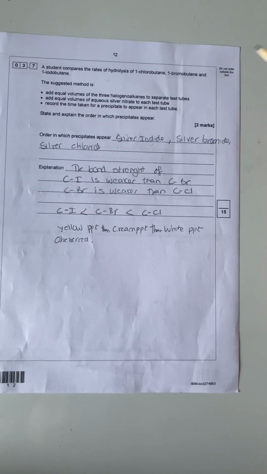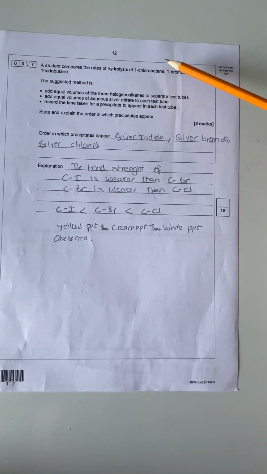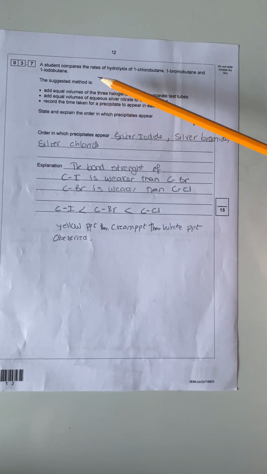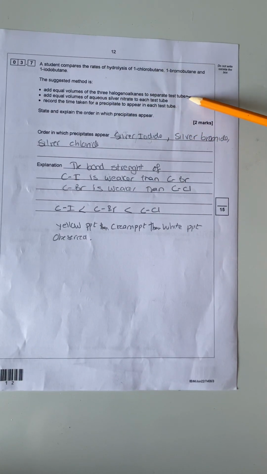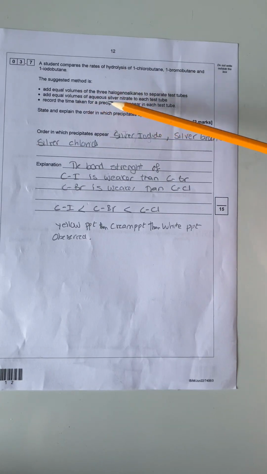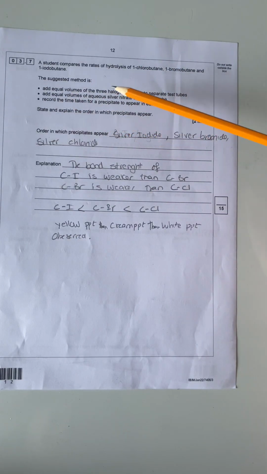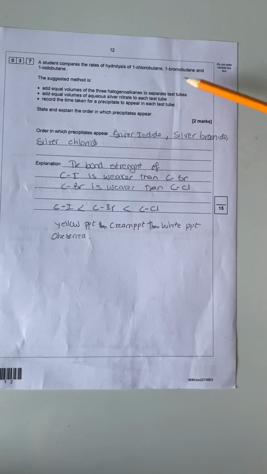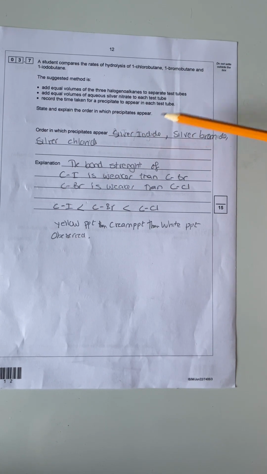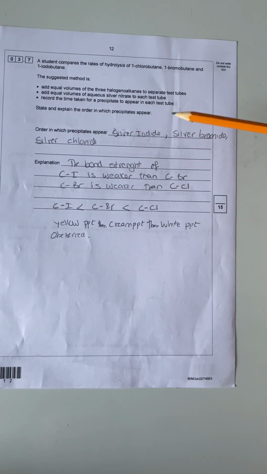And the last one here is an experiment. A student compares the rates of hydrolysis of 1-chlorobutane, 1-bromobutane, and 1-iodobutane. The suggested method is to add equal volumes of the 3 haloalkanes to separate test tubes, add equal volumes of aqueous silver nitrate to each test tube, and record the time taken for the precipitate to appear in each test tube. State and explain the order in which the precipitates appear. The most reactive one is going to appear first. So silver iodide is going to form first because it has a weaker and longer bond, I think.